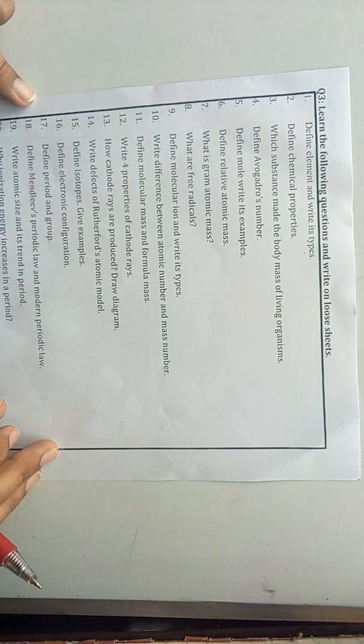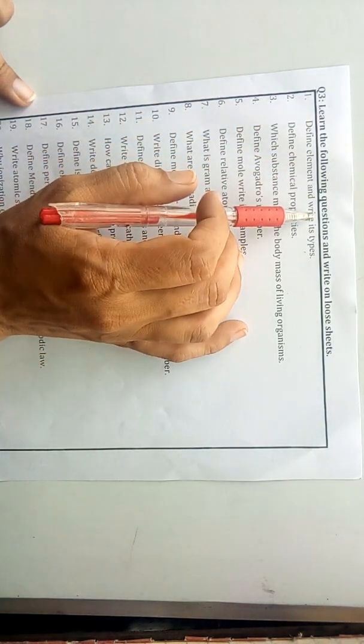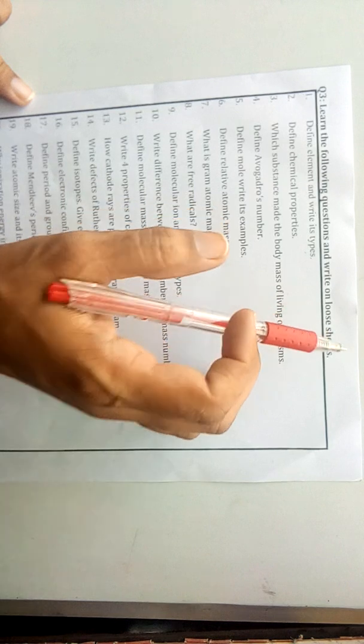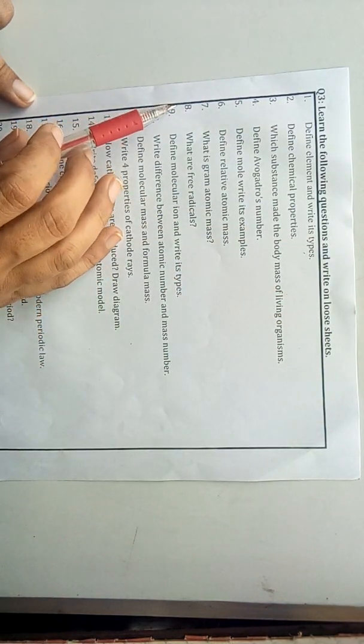Students, today we are going to solve page number 21 of the remedy pack of level 9, and the subject is chemistry. Students, on this page we have question number 3: learn the following questions and write on the loose sheets. So students, we have to continue from question number 8.